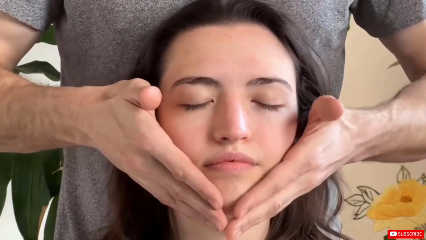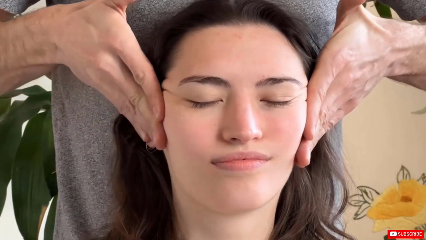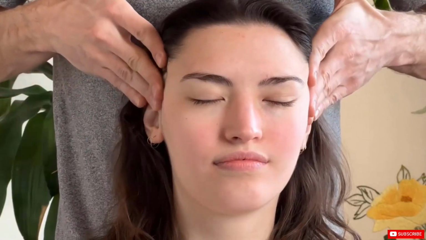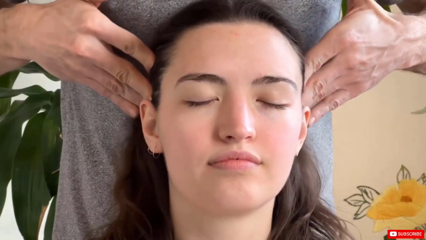And then you could follow it down into the jaw and just do a nice little stroke up the jawline. This will be great for anyone who has jaw tension. And make sure you follow your strokes all the way to the end. I find that way they're a little more relaxing.